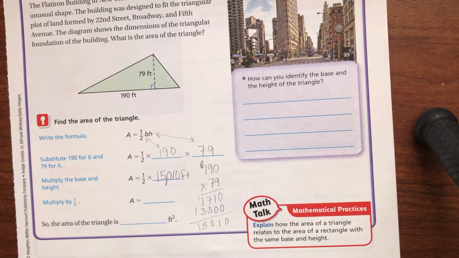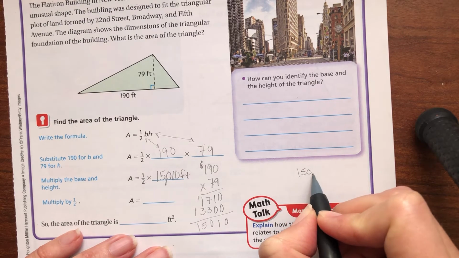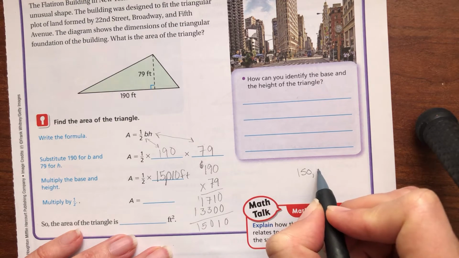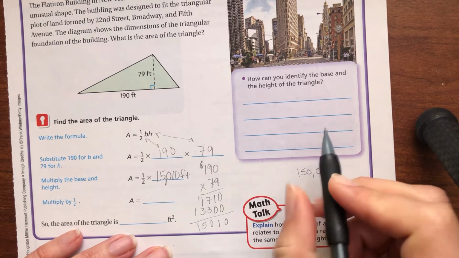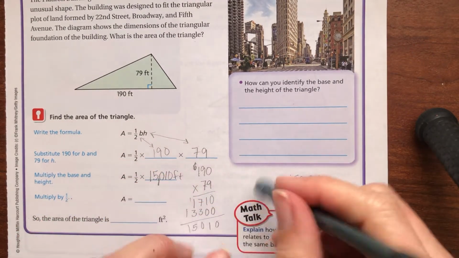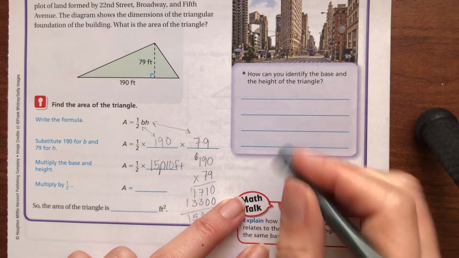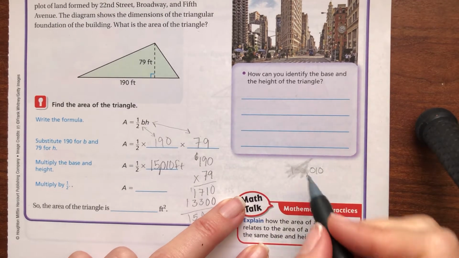All right, so now we have to take that 15,010 feet and multiply it by 1/2, which means basically we're dividing it in half. So once again, some margin work. Whoops, I did that wrong. Sorry. Let me erase. It's 15,010, not 150,010. My bad, I'm sorry.